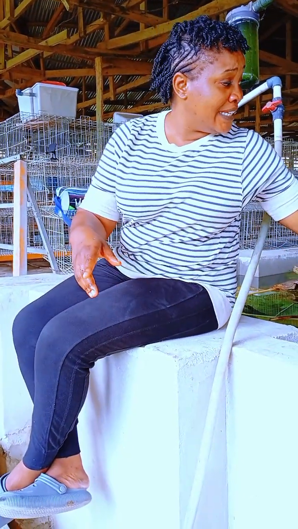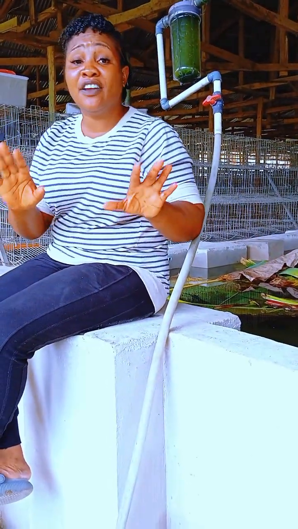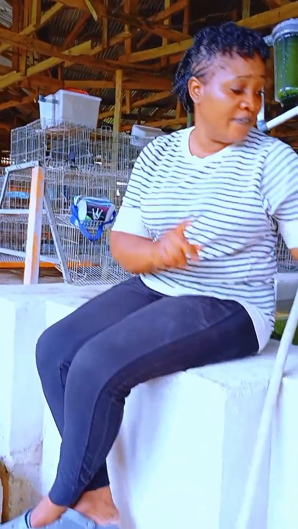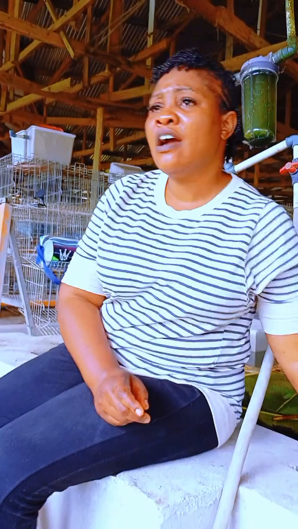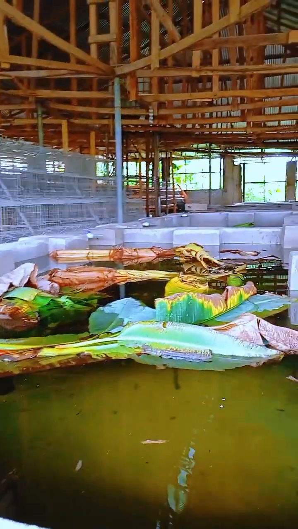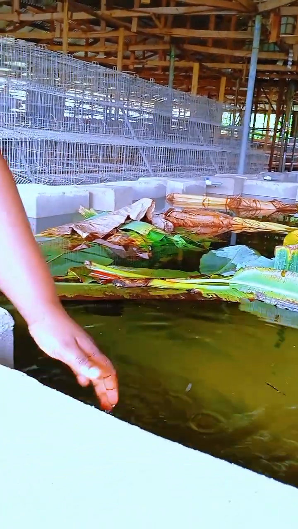How big is your pond? How large is your pond? Like this one I did here, the total of 4 bags of organic manure was what I actually used in the fertilization process of this. It's still in the process, because this is like the 3rd day.